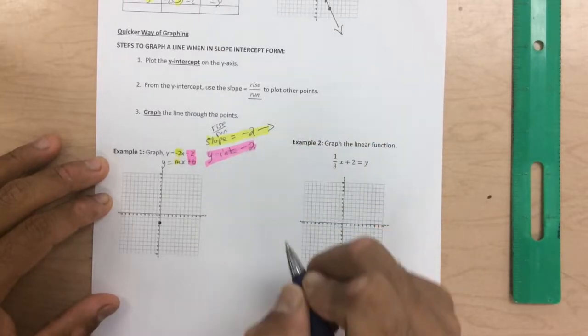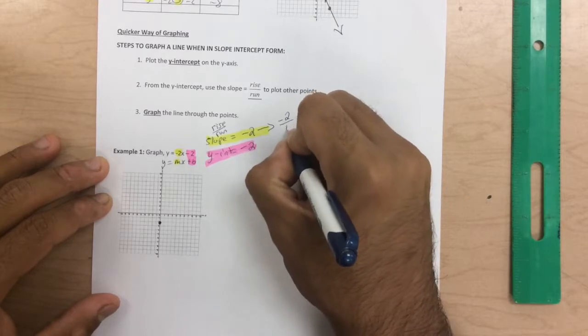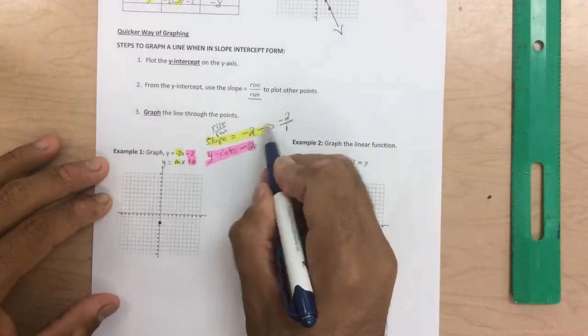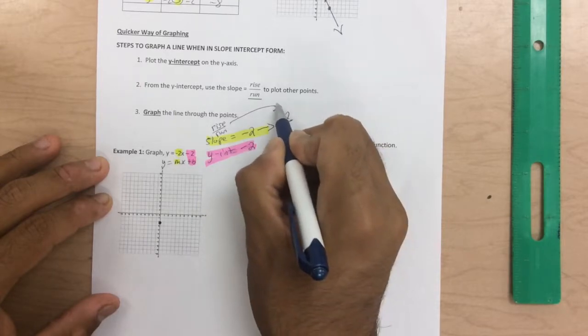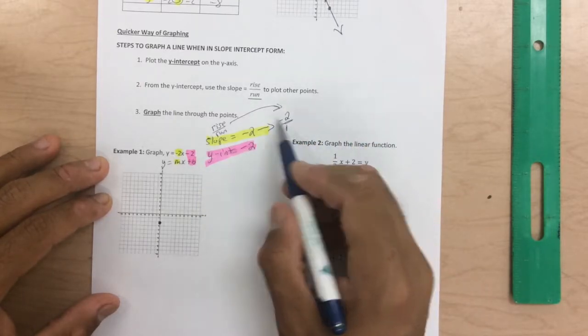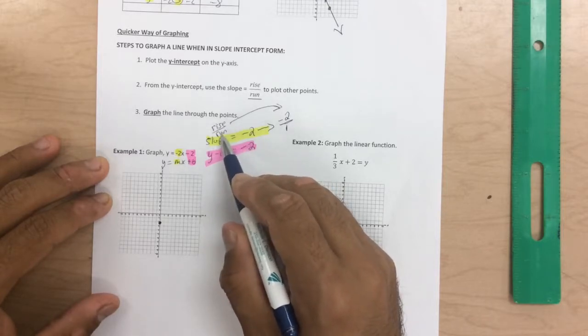So how can I convert -2 into a fraction? Well, that's easy. Any whole number, just add a 1 under it. So this becomes -2 over 1, which is just the slope. And why do we need it to be a fraction? Because remember, we're doing the rise over the run, so we need a fraction. So we need to rise -2 and then run 1 time.